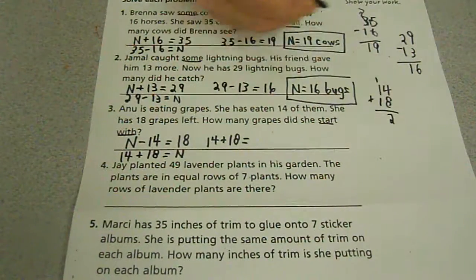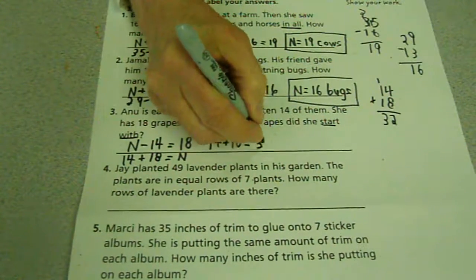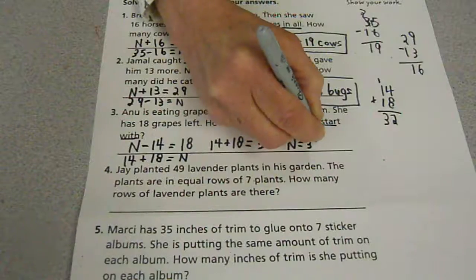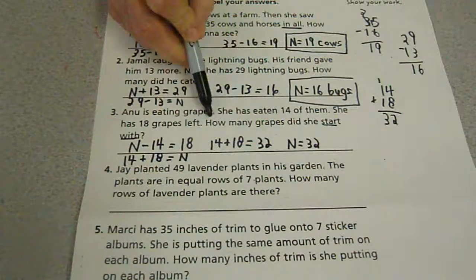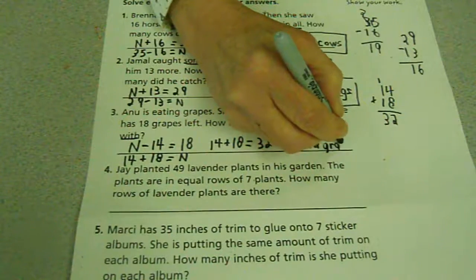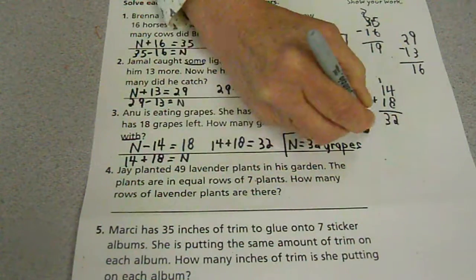Regroup my 1. 1, 2, 3. That equals 32. So N equals 32. How many grapes? 32 grapes. And I box my answer.